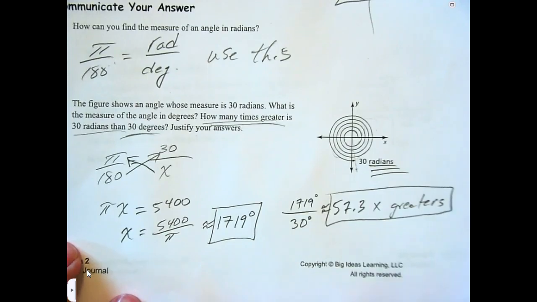Okay, that's a big deal. You thought 30 degrees, 30 radians, same thing? No, not so much. Okay?